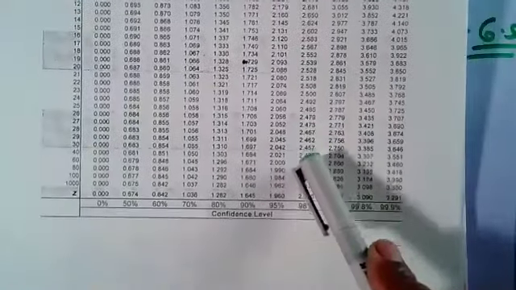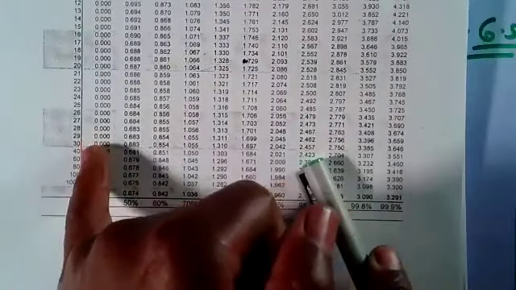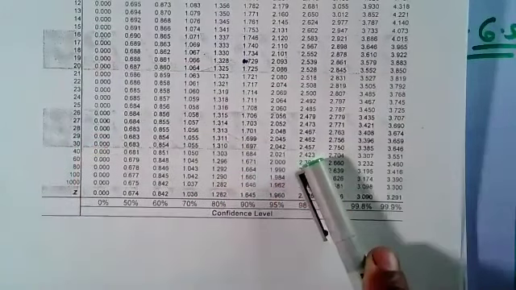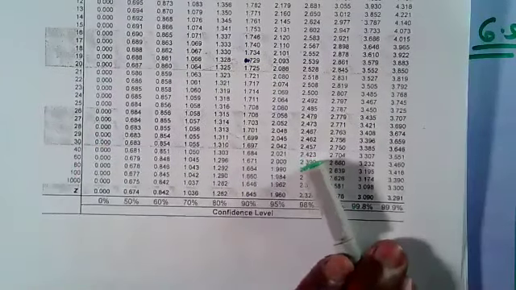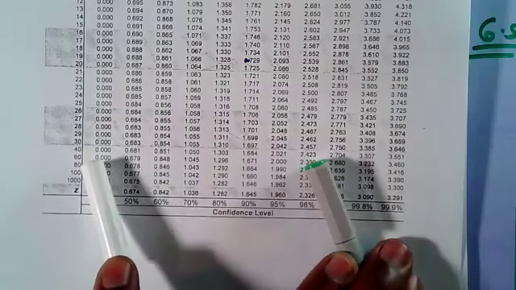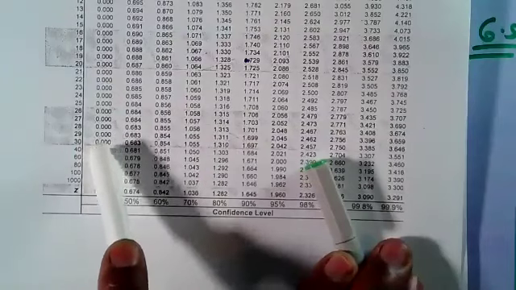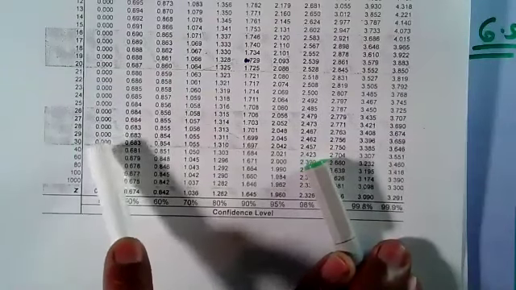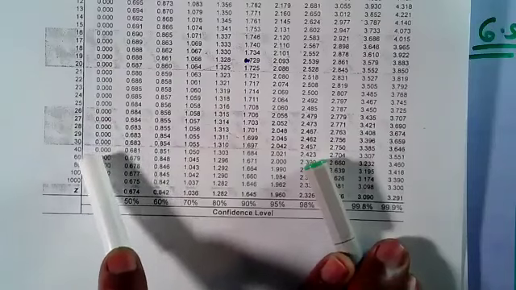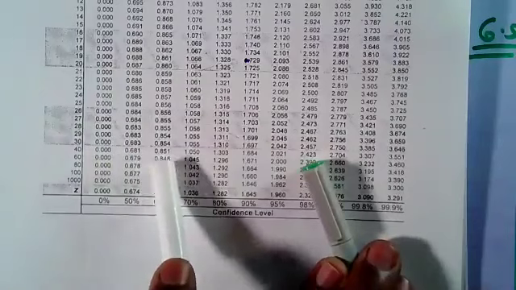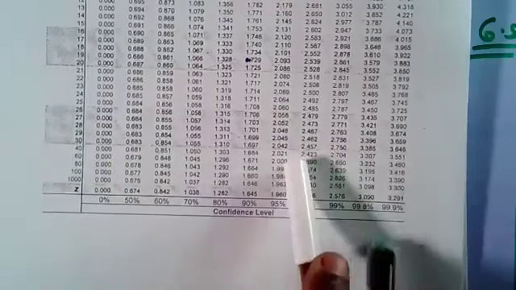Now what you'll note is that we have 30, 40, 60. So 51 is not there. When a figure is not there, unatumia ile iko karibu. So what do I mean? We have 40 and we have 60, and 51 is in between the two. So unaangalia 51 imekaribia 60 ama imekaribia 40. Now 51 is more closer to 60 than to 40. So unaangalia 60.